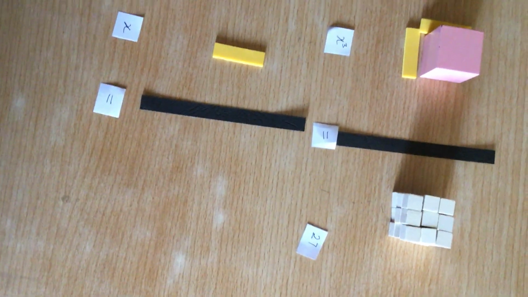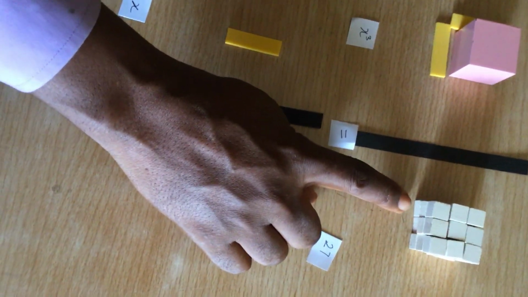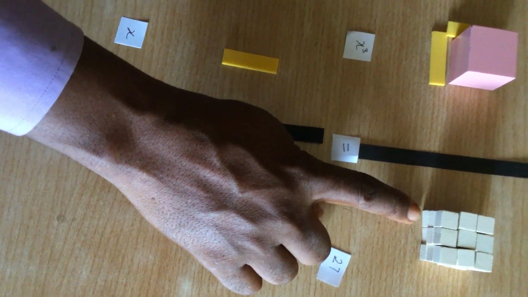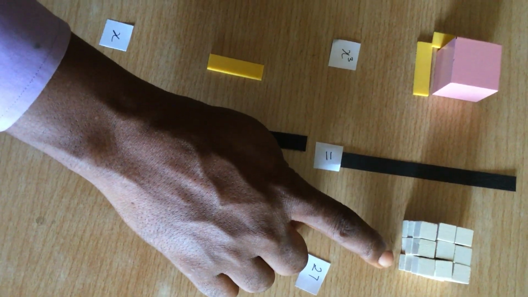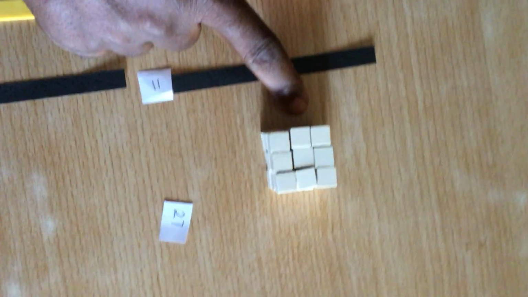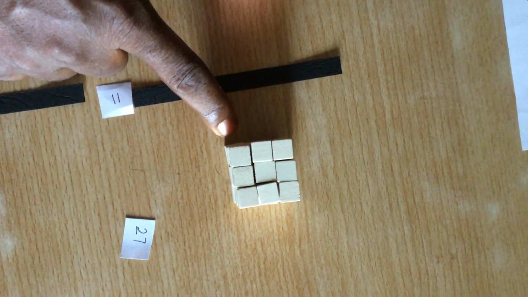Equals. We need to count the length of the unit cubes. That is 1, 2, 3. We can count from the other side. We have 1, 2, 3.